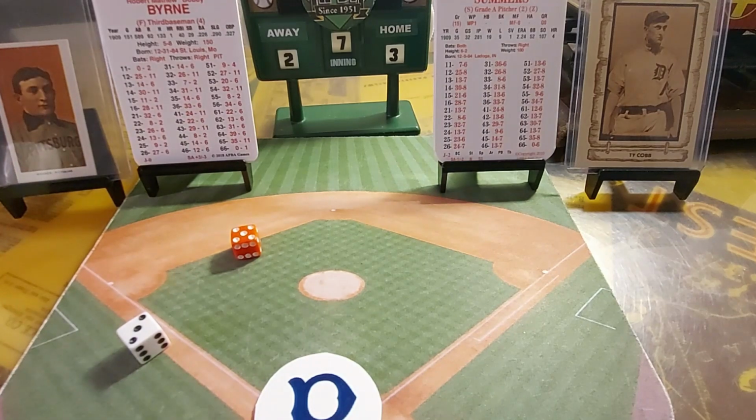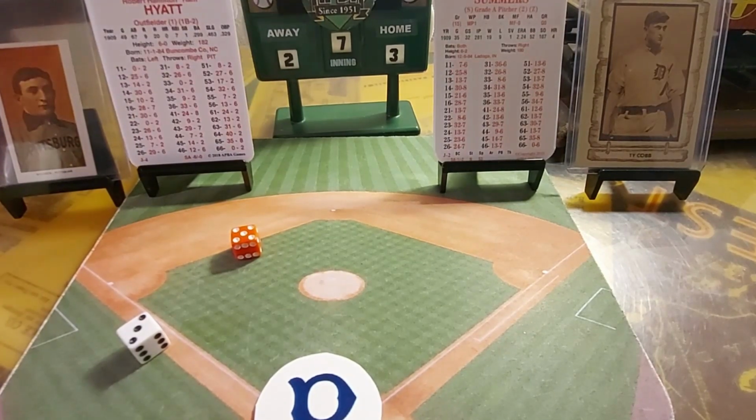5-3 is a 20. Pittsburgh's fielding column 3, and that's going to be an error. Detroit's column 3. And that is an error on the second baseman, Jim Delahaney. So Byrne reaches on E4. That is the 2nd error committed by the Tigers.